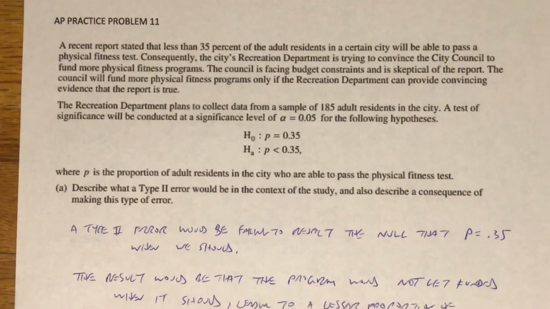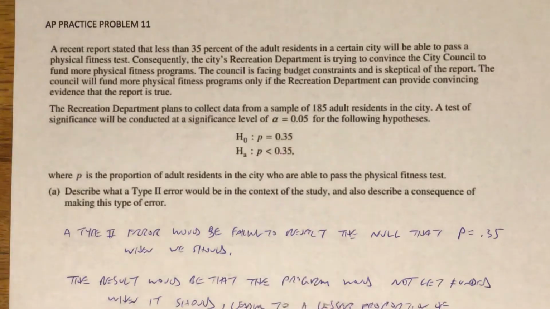All right. So in order to test whether their city is physically fit or not, they're going to use the standard of, can 35% pass this test, or is it true that less can do it? So they collect data from 185 residents, and they set up these hypotheses, and they are going to use the standard cutoff level of 0.05.